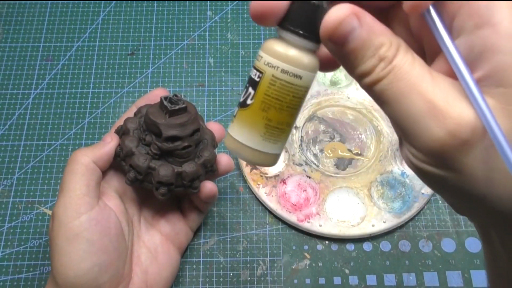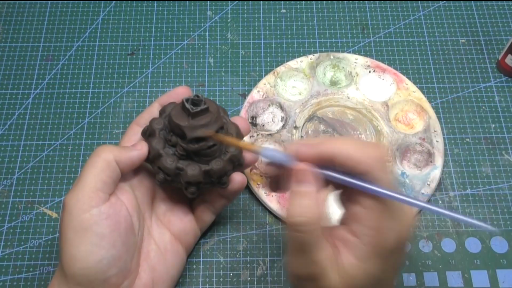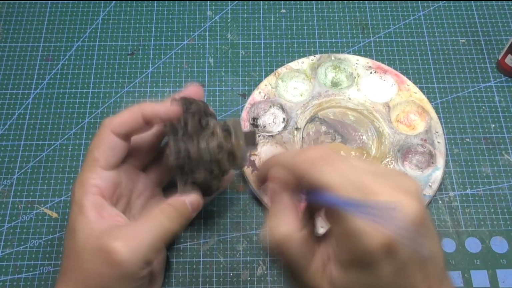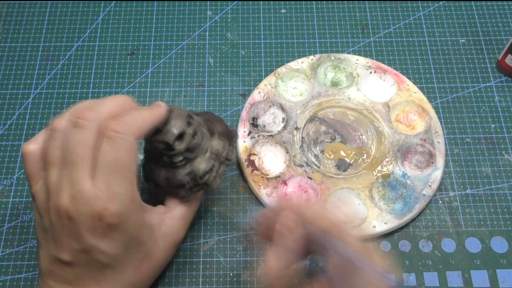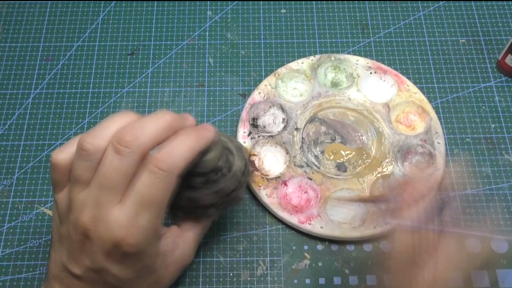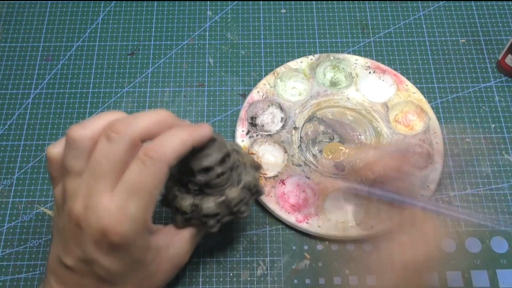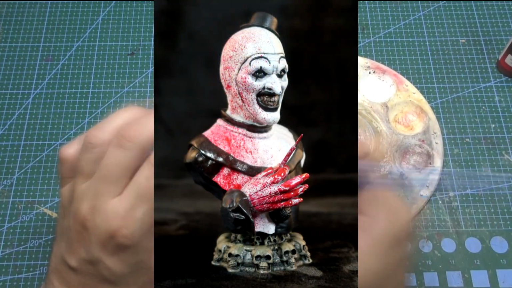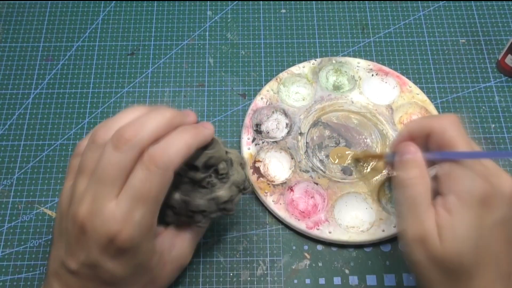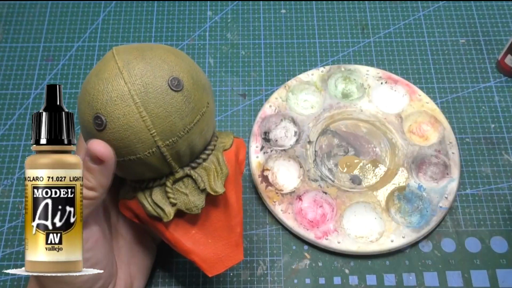And now in with a dry brush of light brown from Model Air. So I'm not going to go into crazy detail on how I made the skull bases, because I'm pretty sure you guys already know. If you've been following these horror bust builds, then I've explained the steps I've taken in the previous videos. So if you really want to see the info on that, just check out the Art the Clown, which was the first one I did. I really go into detail on that one. But if you're not bothered, then it's fine, just crack on with the build. And now in with a light brown highlight from Model Air.